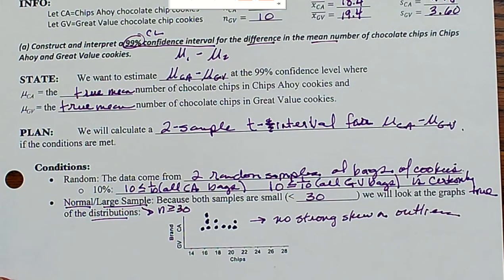Looking at our Great Value distribution, we had one cookie with 22 chocolate chips, one with 20, one with 14, one with 17, one with 21, another one with 22, one with 15, one with 19, one with 26, and one with 18. Right?